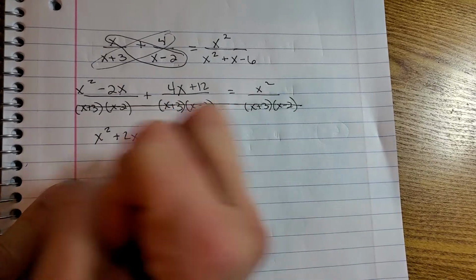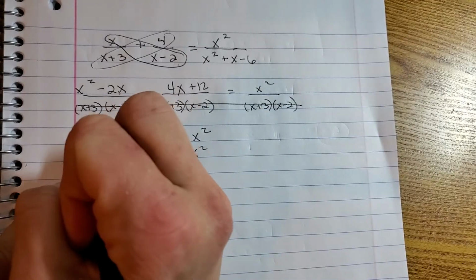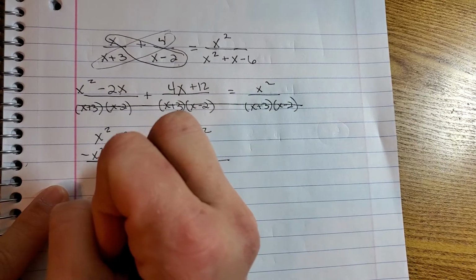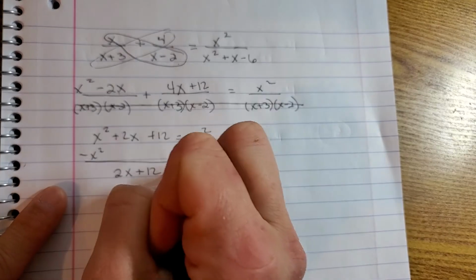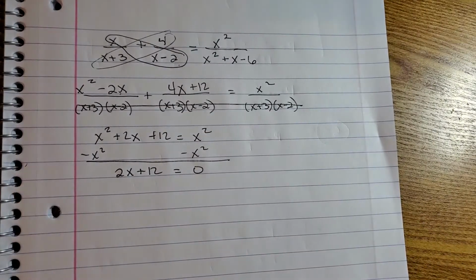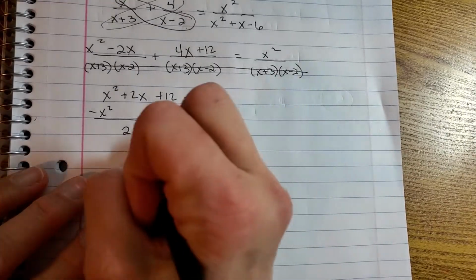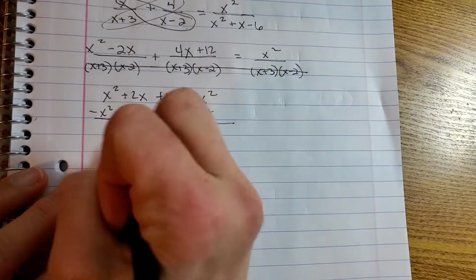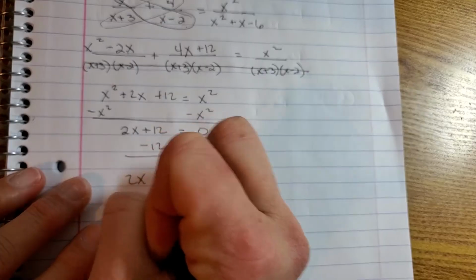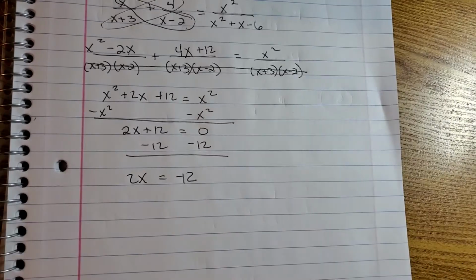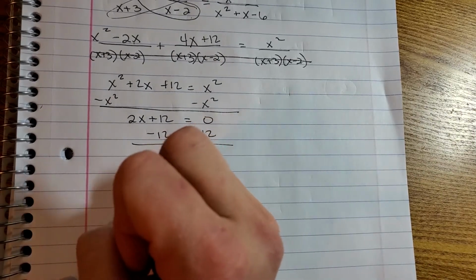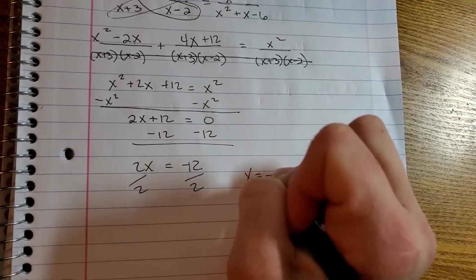Now I'm going to go ahead and subtract x squared off from both sides. And what I end up with is 2x plus 12 equals 0. I want to get x by itself, so I'm going to subtract 12 from both sides. So 2x equals negative 12. And then divide by 2, x equals negative 6.